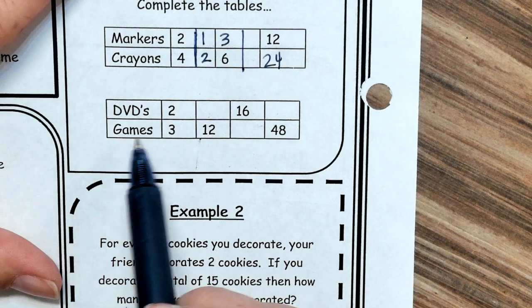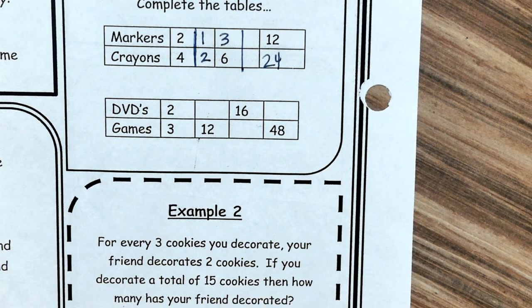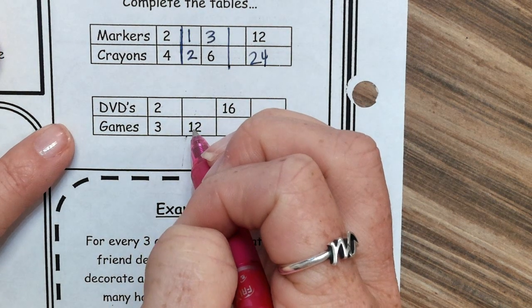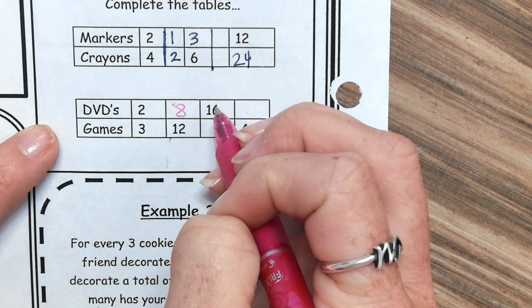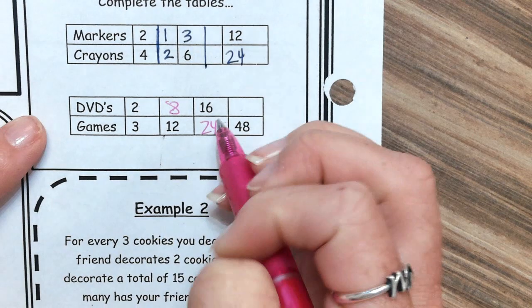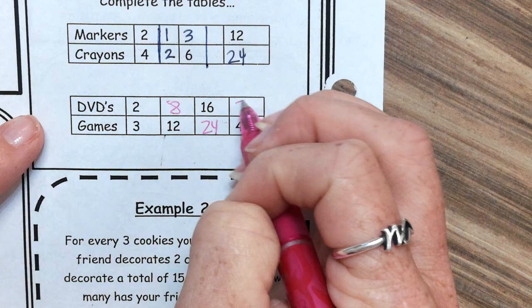All right, this one's easy because they already gave it to you simplified. If I have two DVDs, I have 3 games. How would I get from 3 to 12? 4 times 4, so 2 times 4 is... How would I get from 8 to 16? So 12 times 2 is 24. How would I get from 24 to 48? So 16 times 2 is 32.